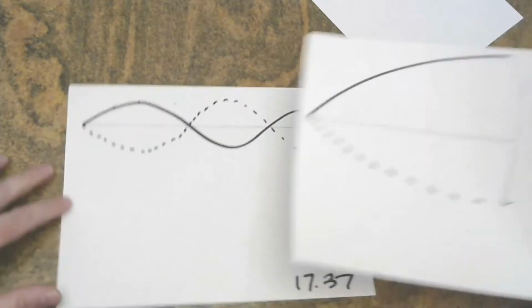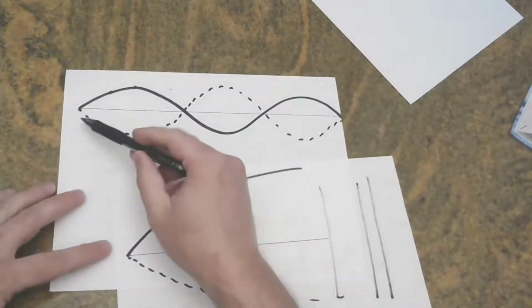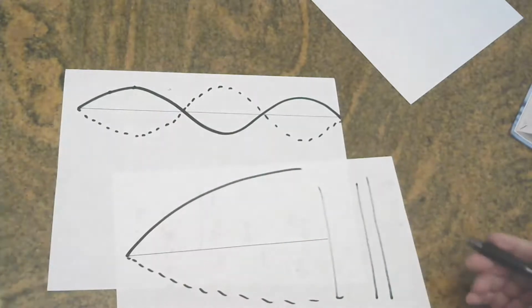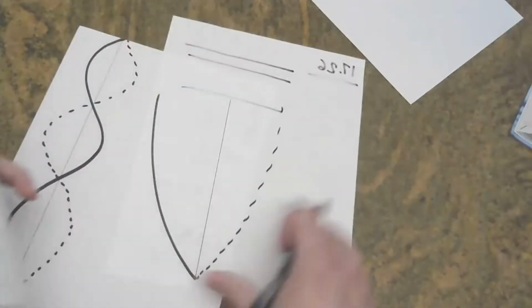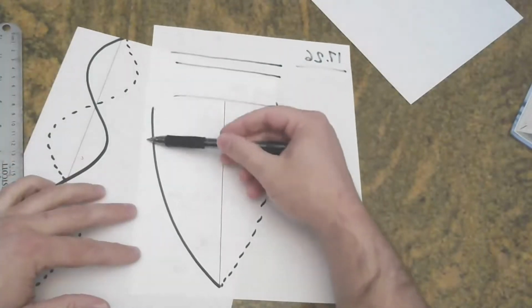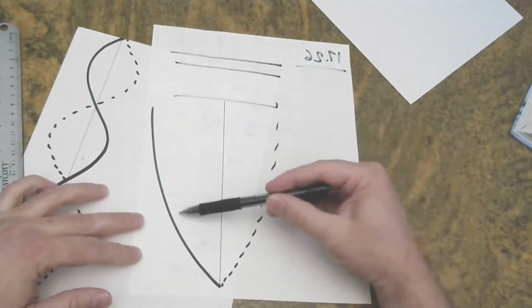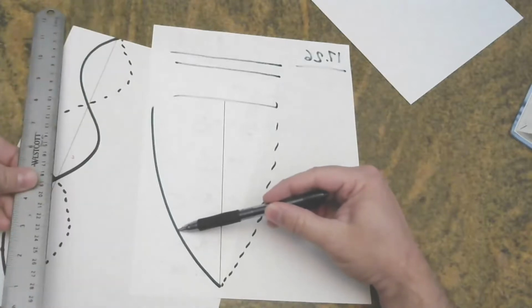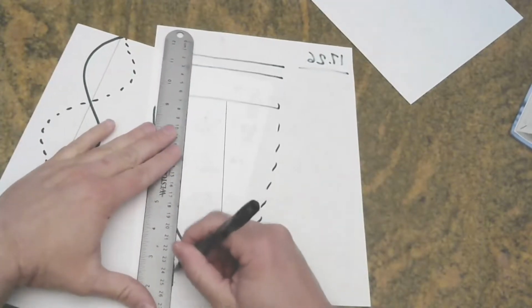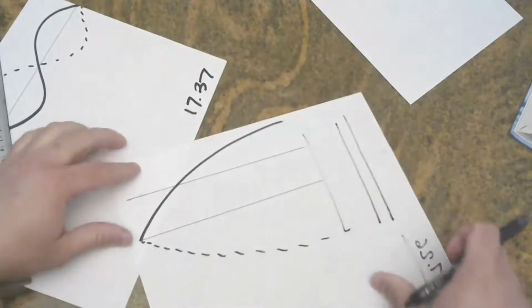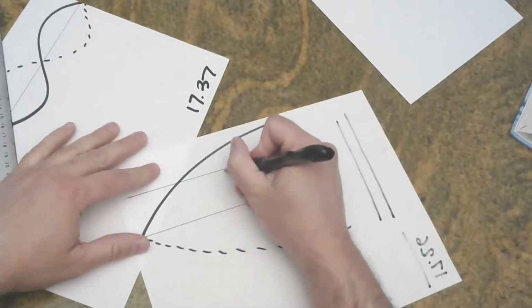So here I've blown up this leftmost half wavelength, and since this is the max amplitude, it looks to me like right about here would be half of the maximum amplitude.